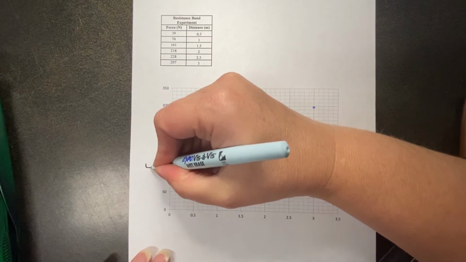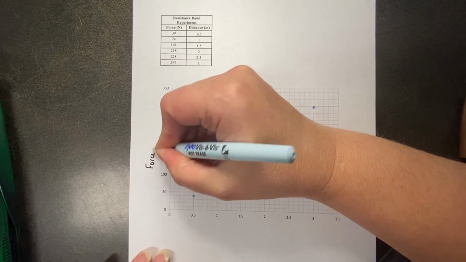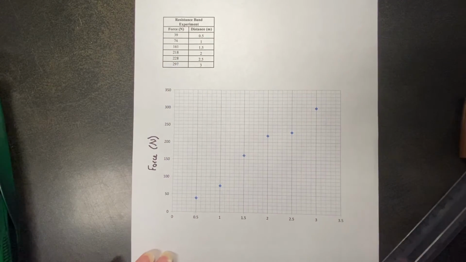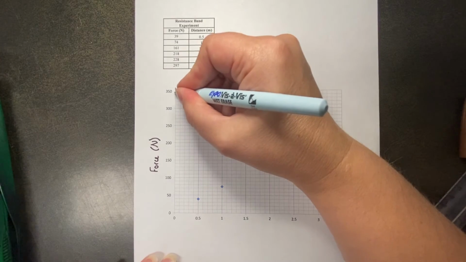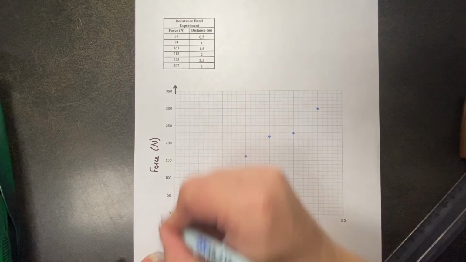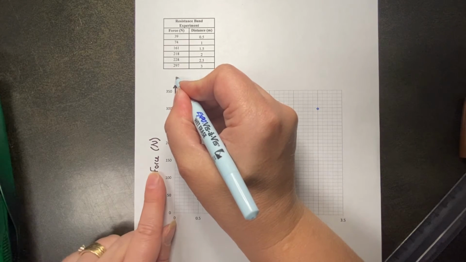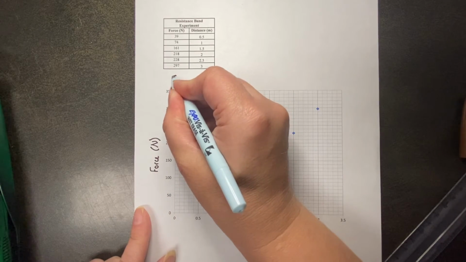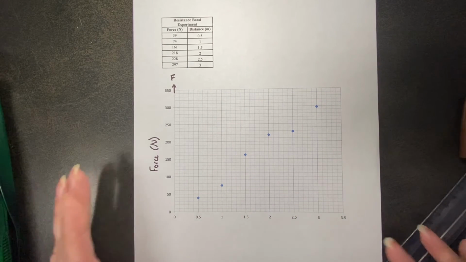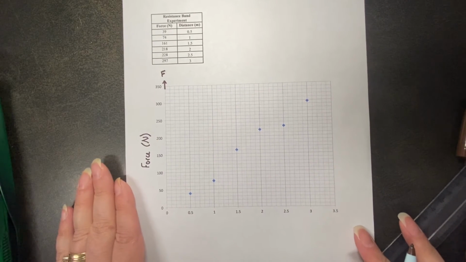So I'm going to add my word title of force, and then I always add my unit in there in parentheses. And the one thing we do in physics often is we label the variable on this axis. So this vertical axis, because I am graphing force on it, I'm going to label it with a capital F as representing the variable for force.